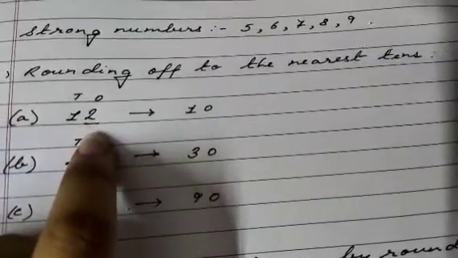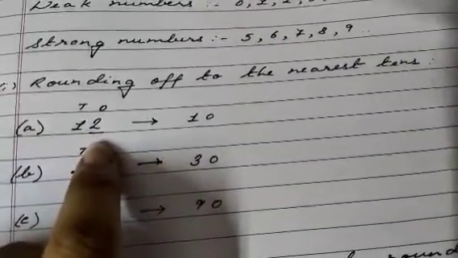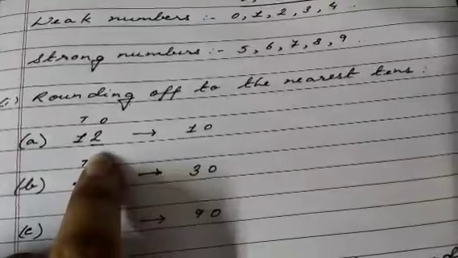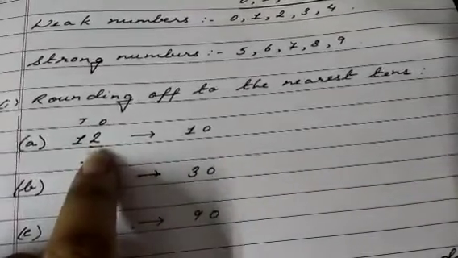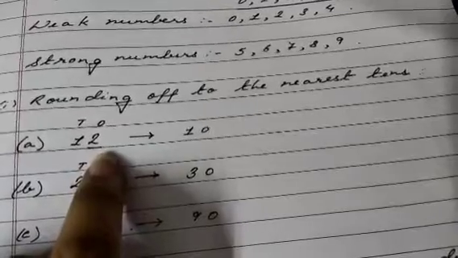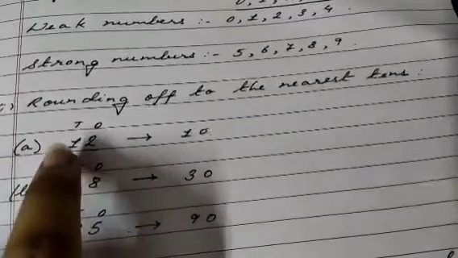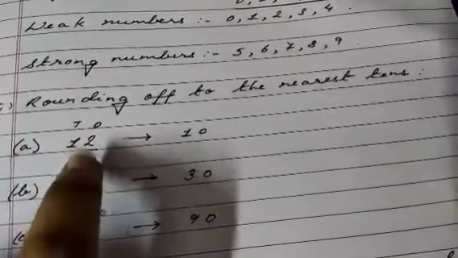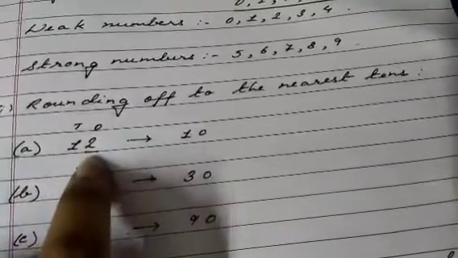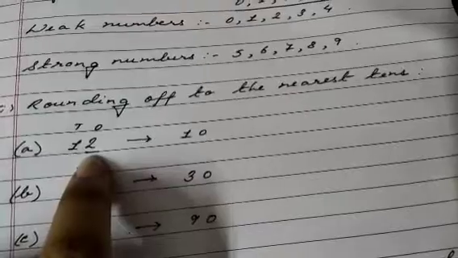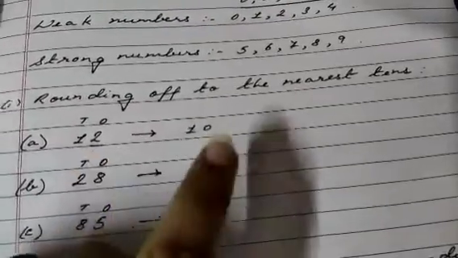If in the ones place you have a weak number, listen properly, then the tens place will remain as it is and the digit in the ones place will turn to 0.